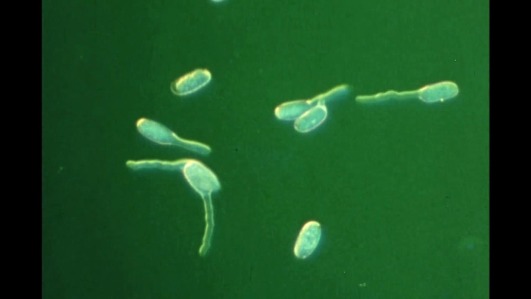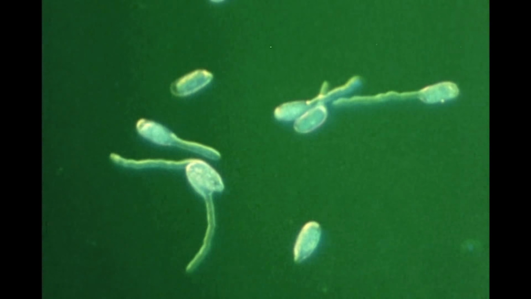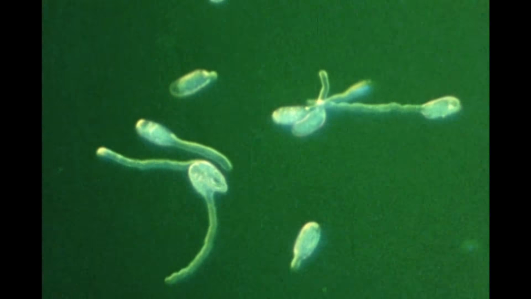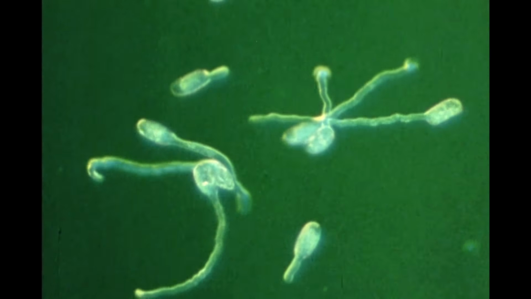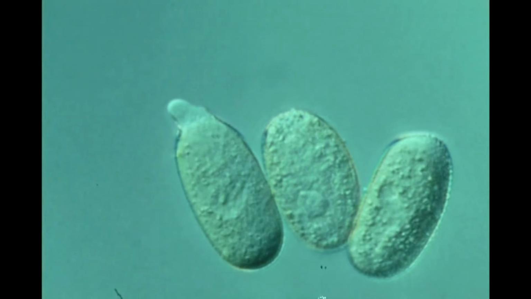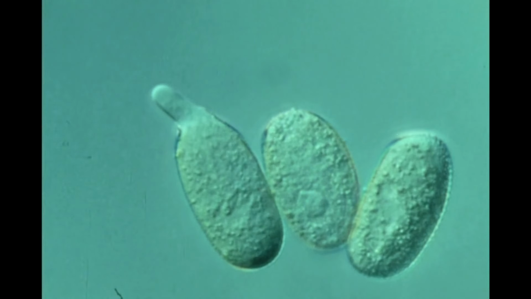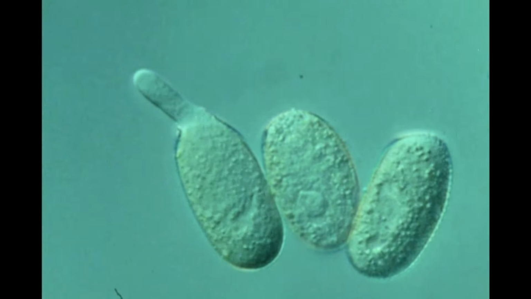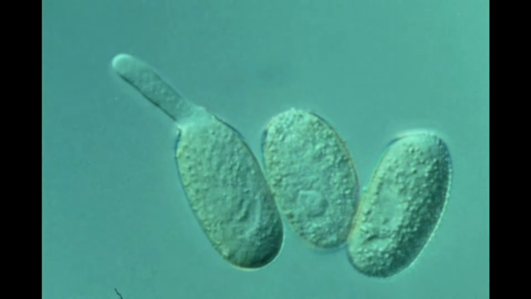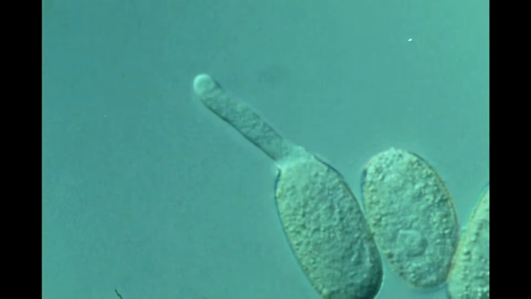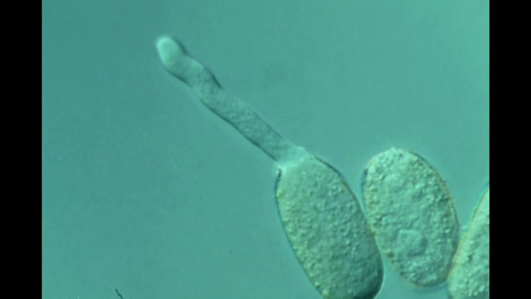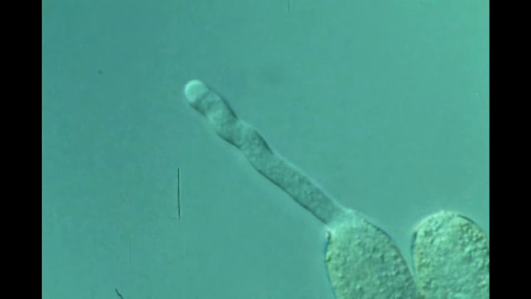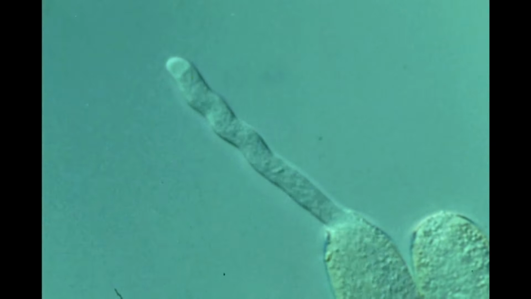The pollen grains, which in Tradescantia are about 30 microns long, germinate within 5 minutes by extruding a tube. The tube grows very rapidly at rates greater than 500 microns per hour. Growth of the pollen tube is restricted to a zone of about 5 microns at the tip.